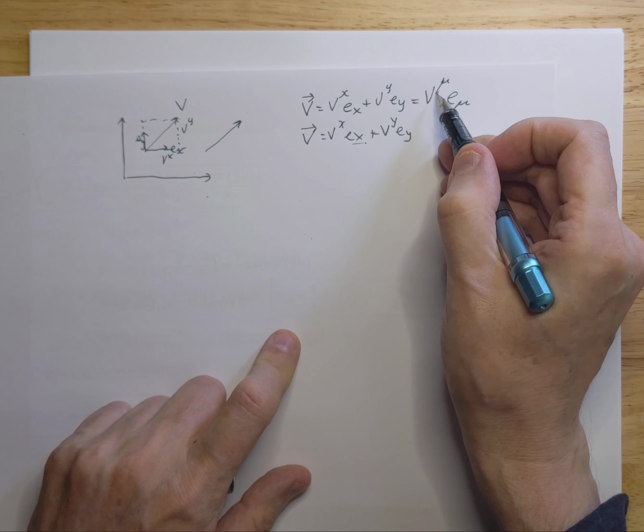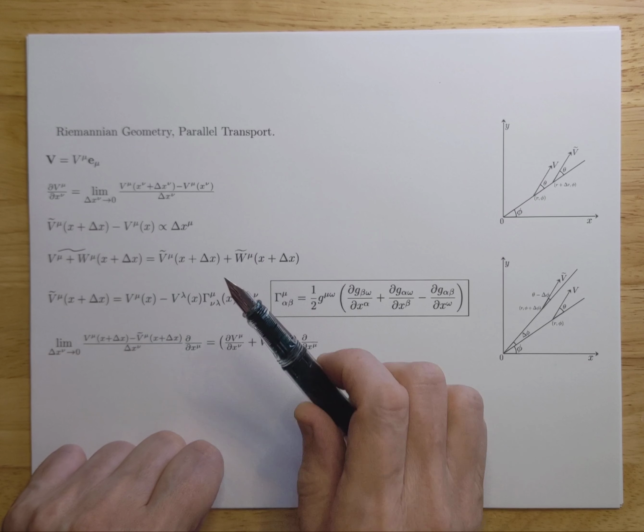Now, if you want to transport a vector in Riemannian geometry, in a curved space manifold, you not only have to take care of your components, but you also have to take care of your base vectors. And in order to do that, you would like to see that two rules are being met.